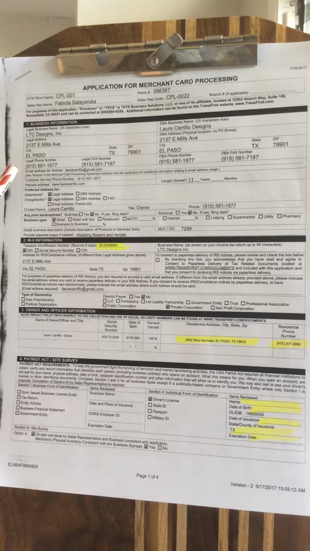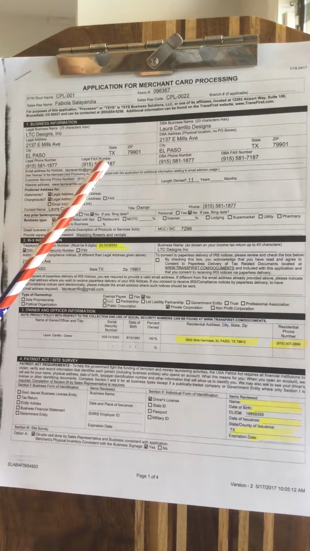So ask your merchant if it's okay with them to put their email address over here so they can be notified via email for any additional action that is required. If the business owner answers that it is not a good idea, just put in there, prefer to be notified via paper, or just leave it blank.